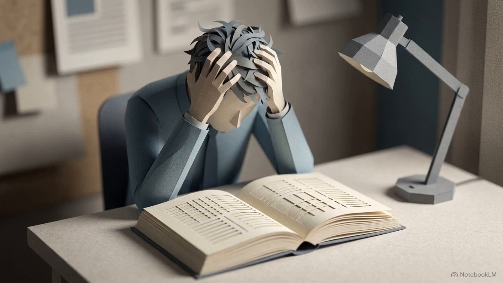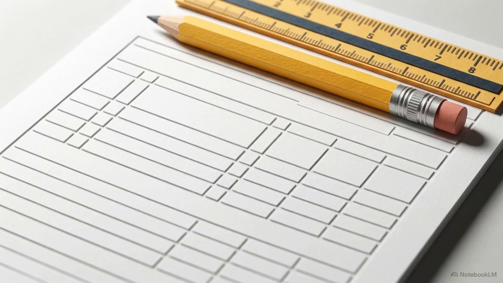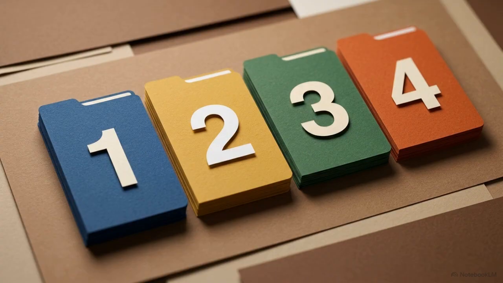If we look at where students typically struggle in accounting, the failure point is almost always the year-end adjustments. Over the next few minutes, we are going to build a repeatable framework to process the 4 adjustments that appear most often on your exams.